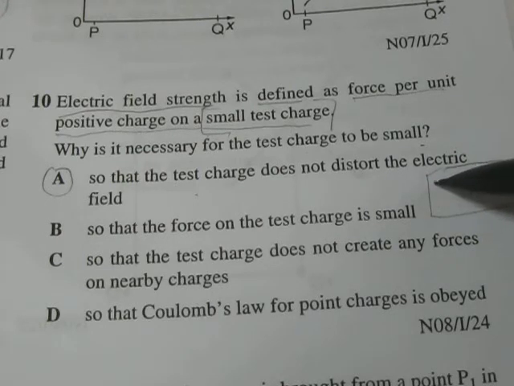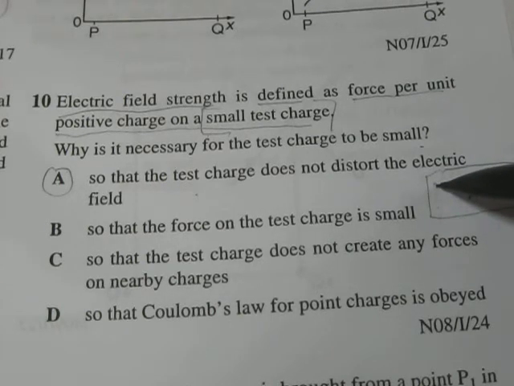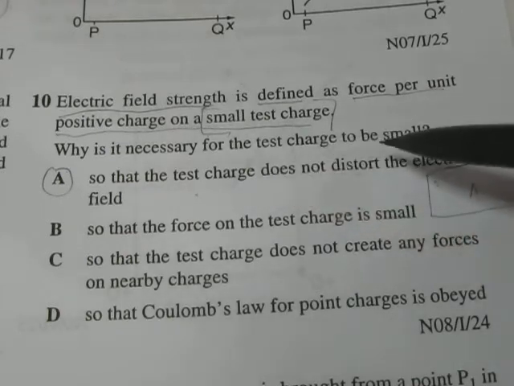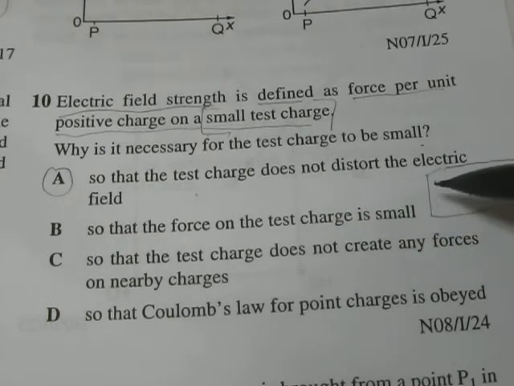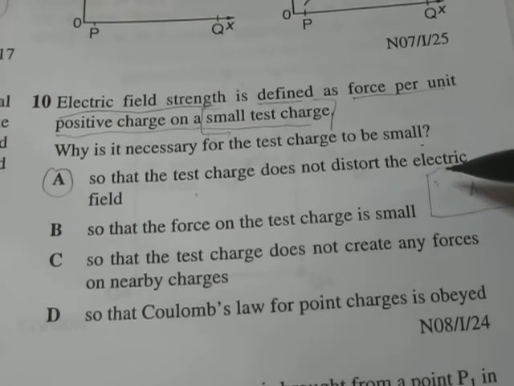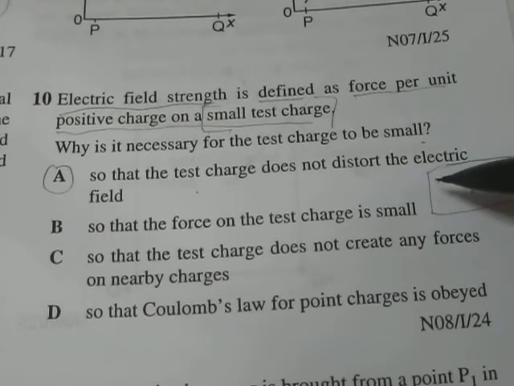But if your test charge is very big, let's say 100 coulomb, it will distort the initial electric field which you are trying to measure. Therefore your test charge must be small so that it does not distort the electric field, because your test charge also will produce an electric field, and if these two electric fields overlap and the difference is very big, your new electric field will not be the same as your initial electric field, the one you are trying to measure.